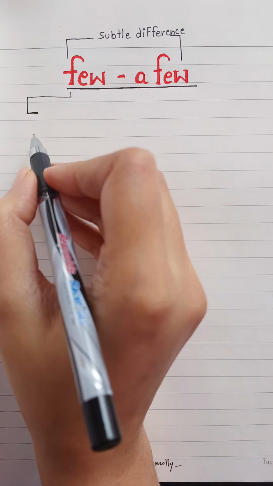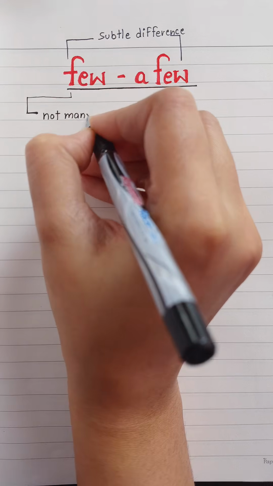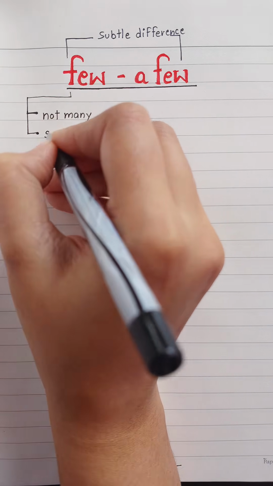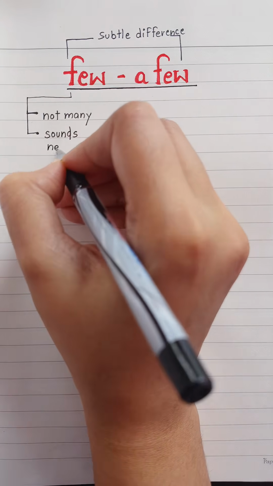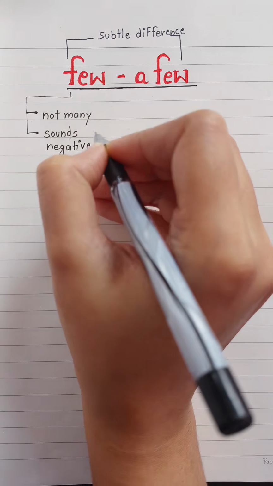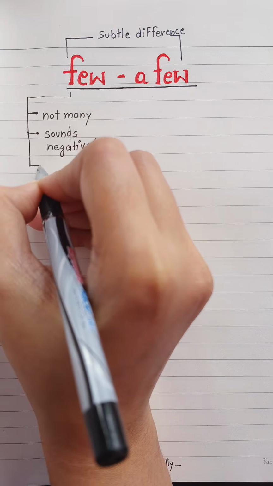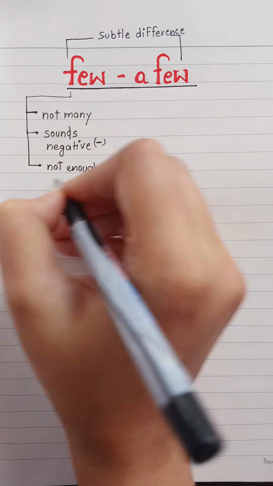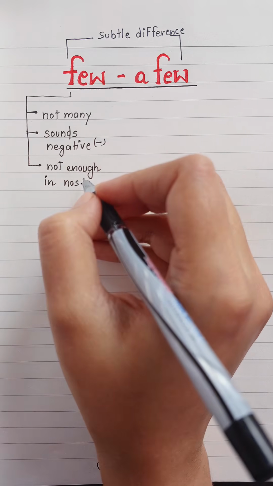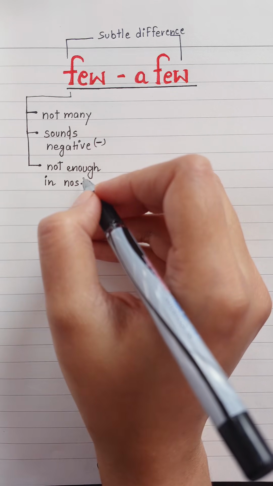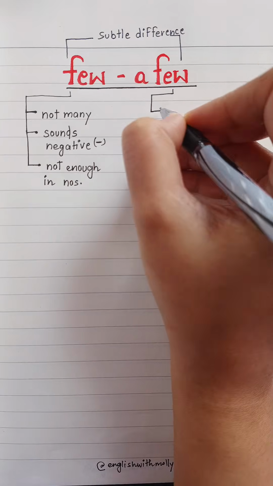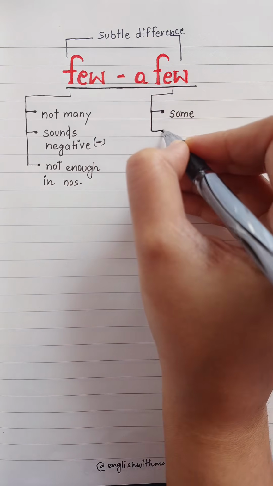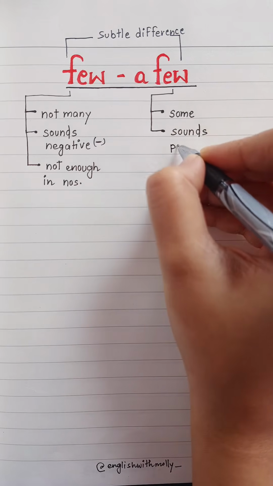Use few when you mean to say not many. We can also use few when we want our sentences to sound negative. Few sounds negative. There's one more meaning to few, which means not enough in numbers. The opposite condition is with a few. A few means some. A few sounds positive.